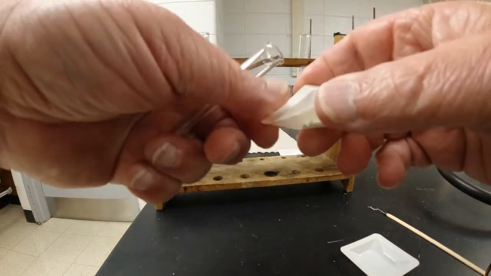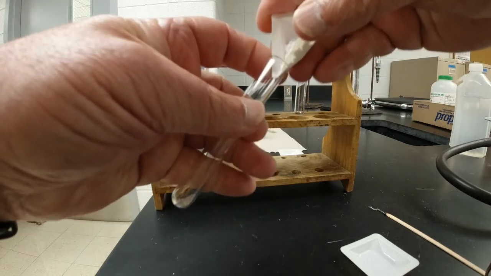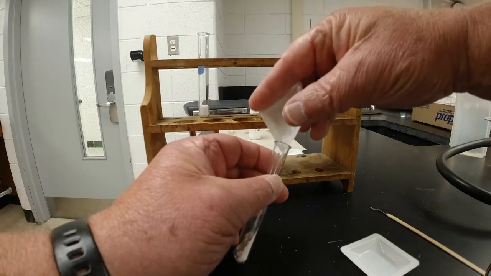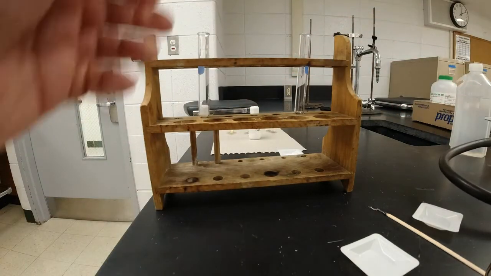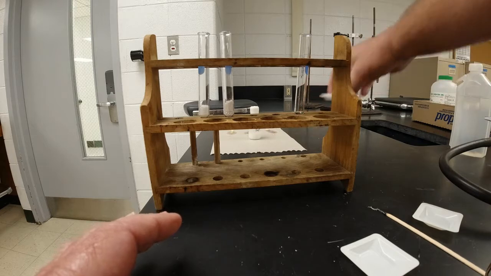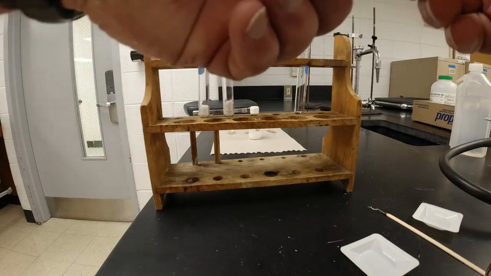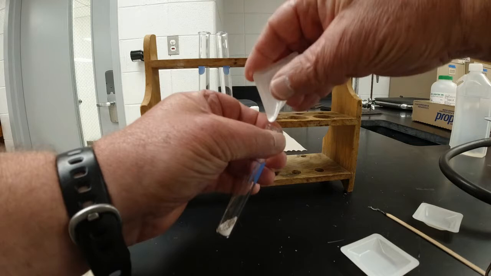And I bend this one a little bit. All right. That was kind of hard, but there is the calcium sulfate. And the last one is the barium sulfate. There we go.